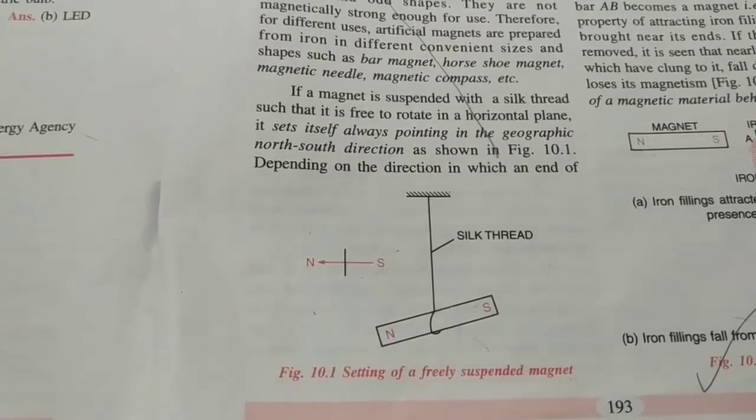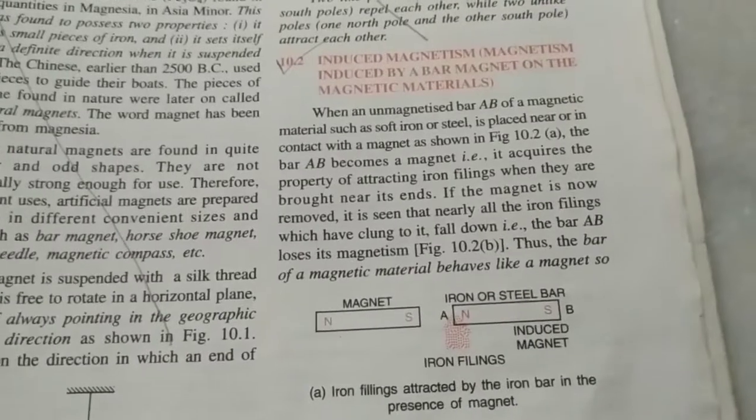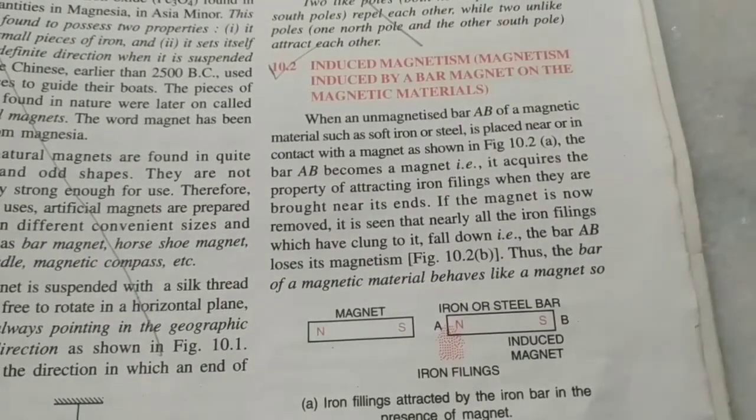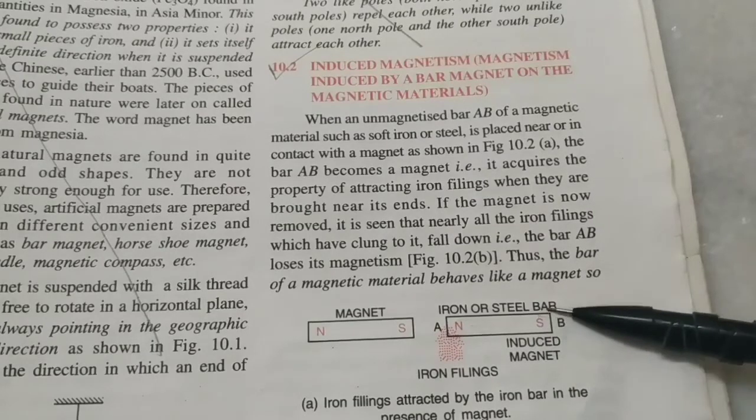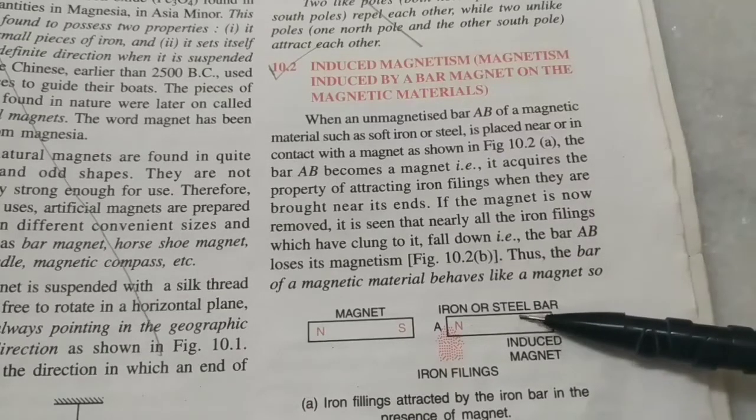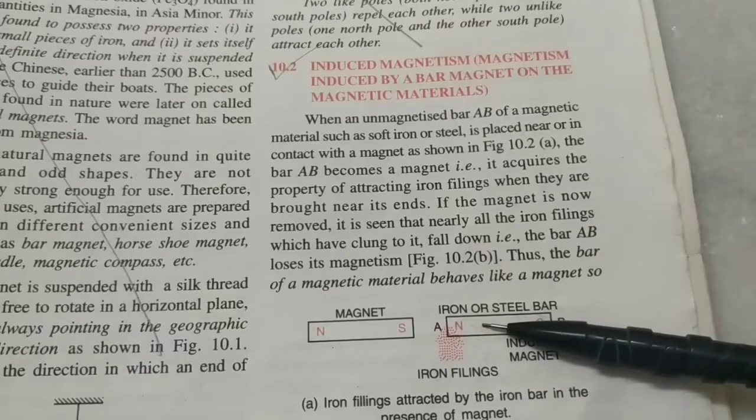Magnetism can also be induced in an iron or steel bar. Such magnetism is called induced magnetism. Let's see how it works. An iron or steel bar is not a magnet on its own, as in it doesn't attract iron filings towards itself.